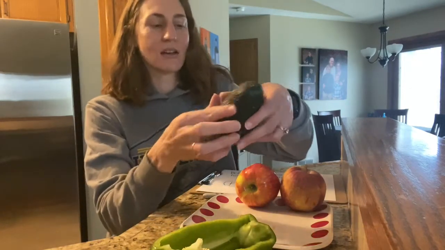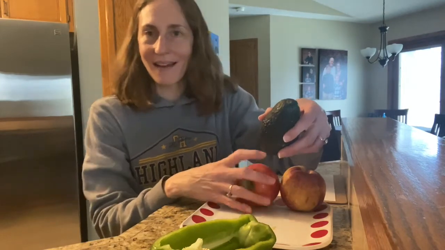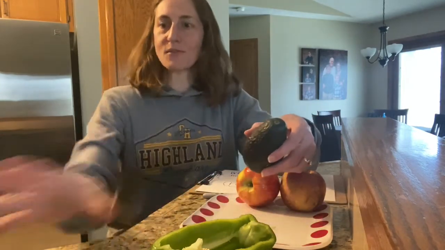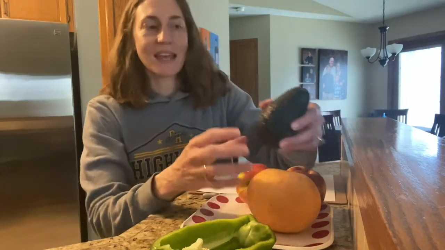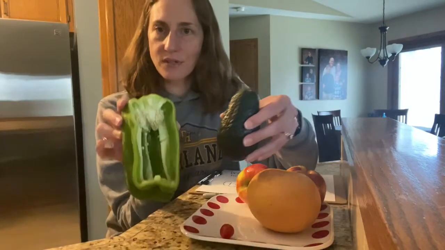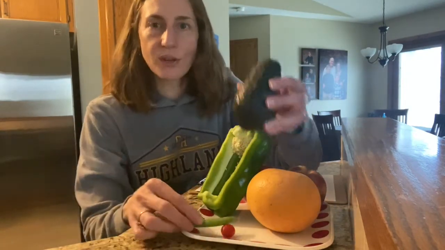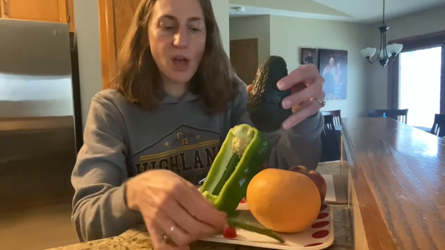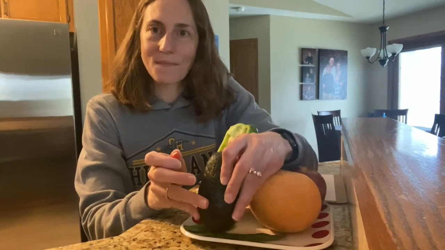Now, I could cut open every single one of these things. However, I want to save some of my fruits, but notice what all of them have in common. The fruit of a plant, right? So the fruit, we have the fruit. All of them contain the seeds.